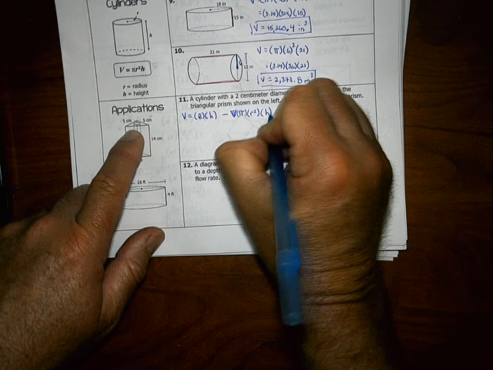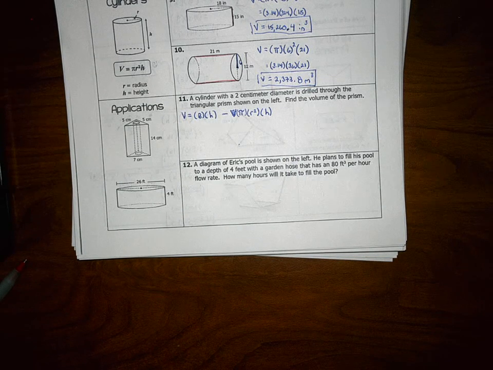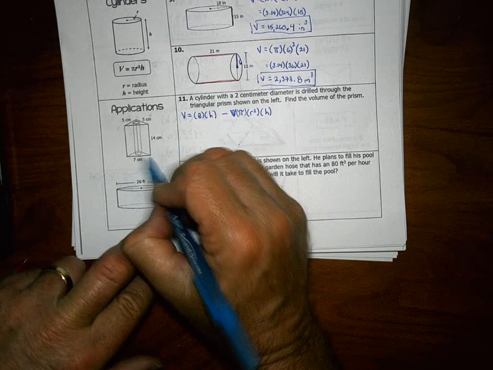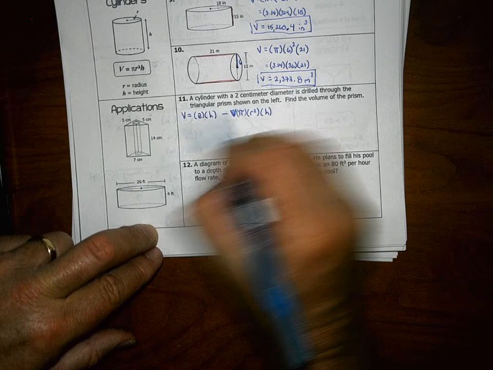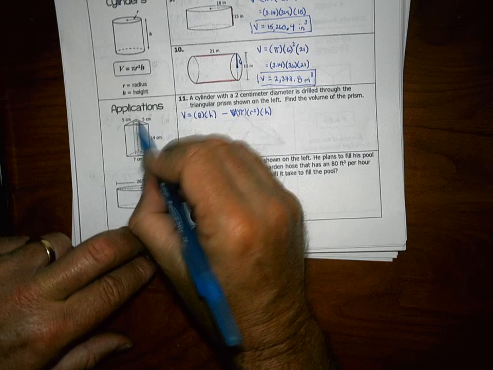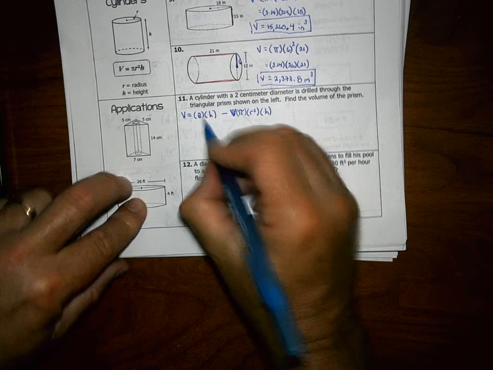So there's really two problems we have to do here. We have to find the volume of the entire prism as if there was no cylinder drilled out of it. Then we find the volume of the cylinder, and we have to subtract it out because it's been drilled out of it, okay? So let's find the volume of the prism.